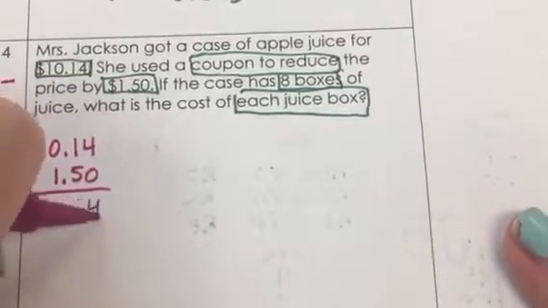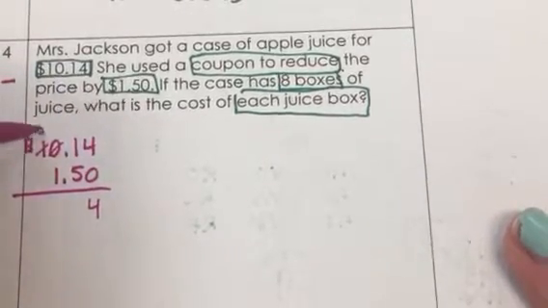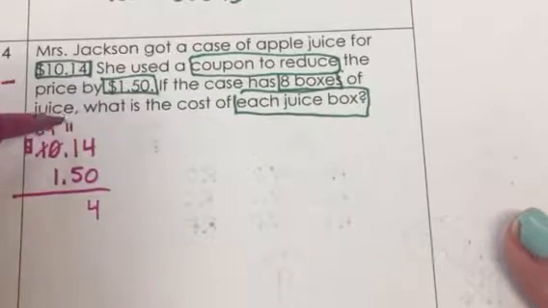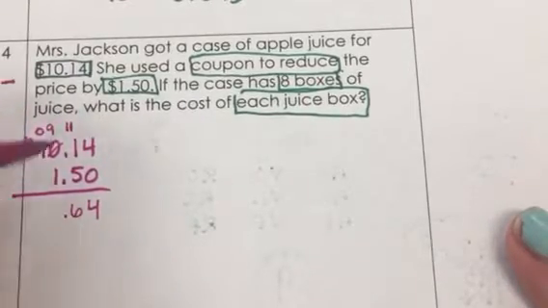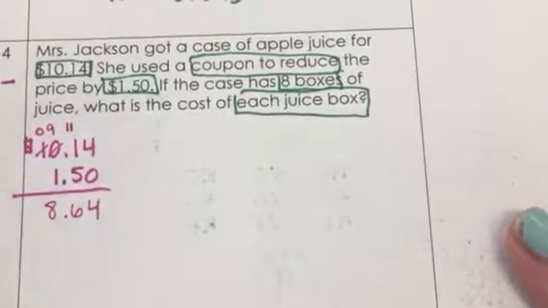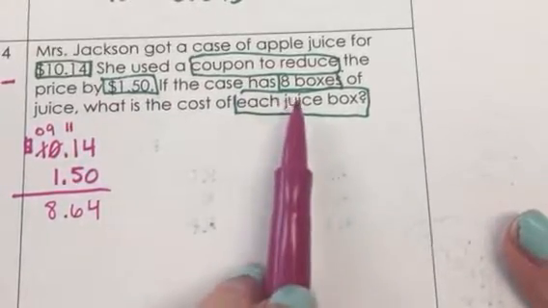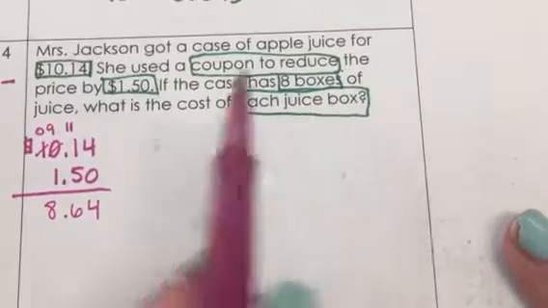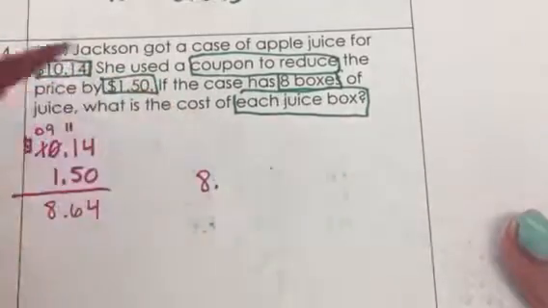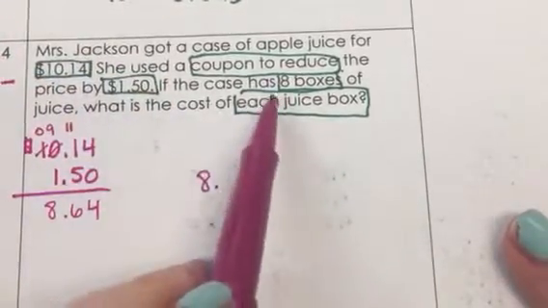4 minus 0 is 4. Can't take that away. 11 minus 5 is 6. 9 minus 1 is 8. So she paid $8.64 for the case. It says each case has 8 boxes of juice. And that, what is the cost of each juice box?